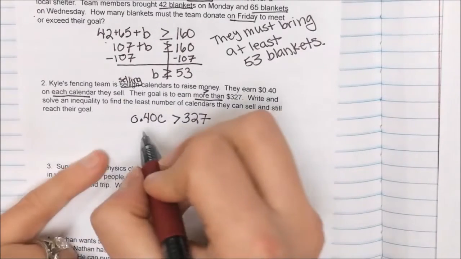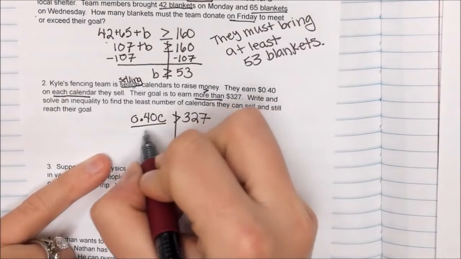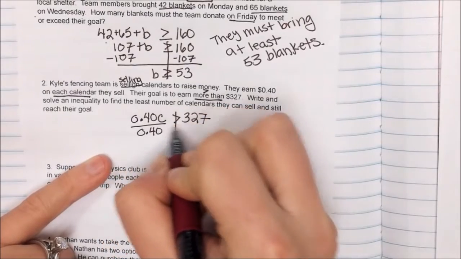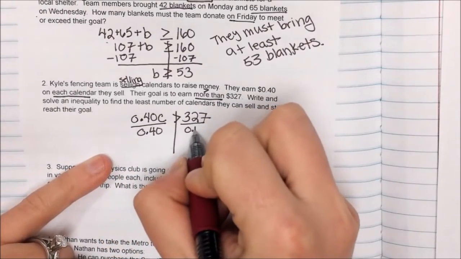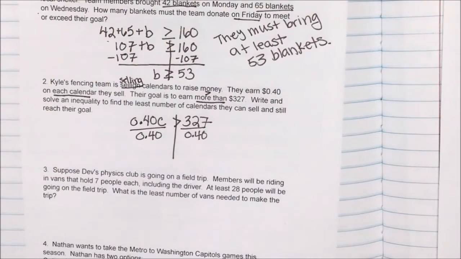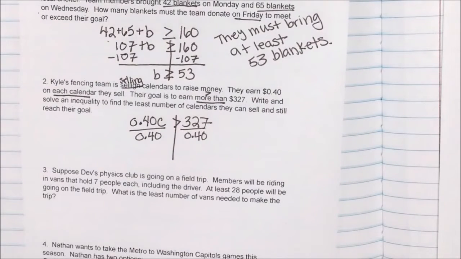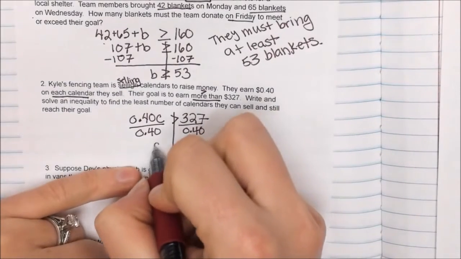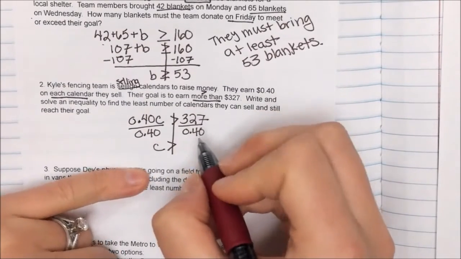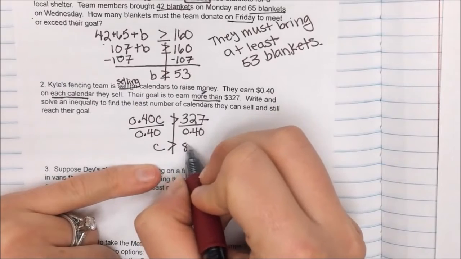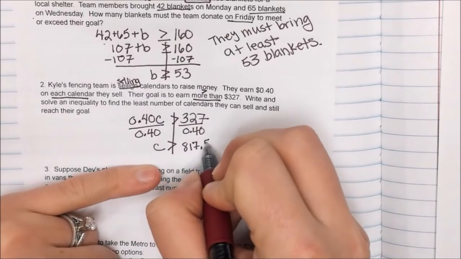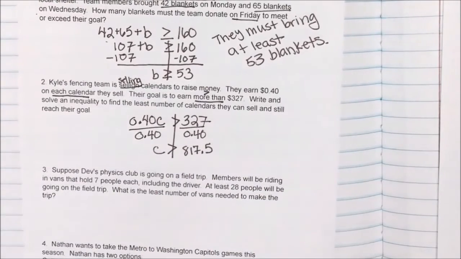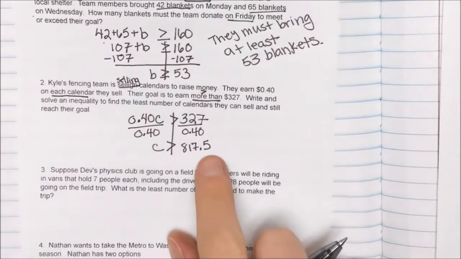So in order to solve this, I'm going to use the division property of inequality, and I'm going to divide by 0.40. So 327 divided by 0.40 gives me C is greater than 817.5. Now I need to think about this. Is it possible to sell half a calendar?